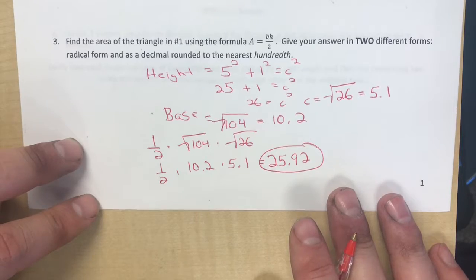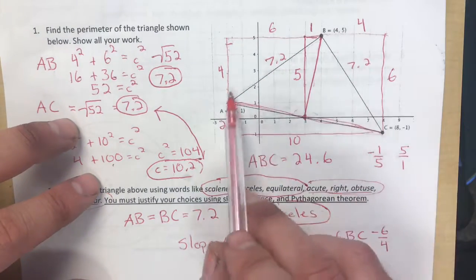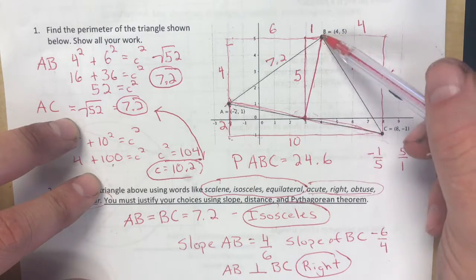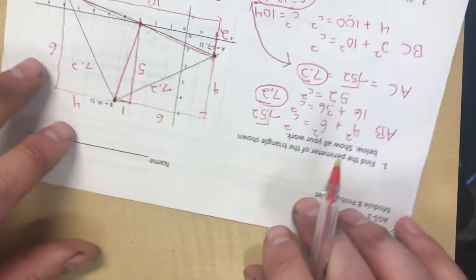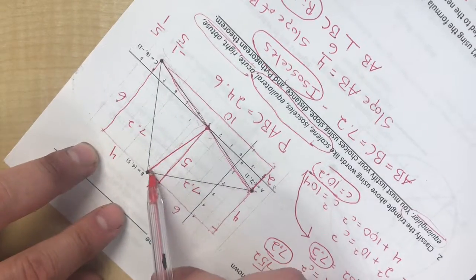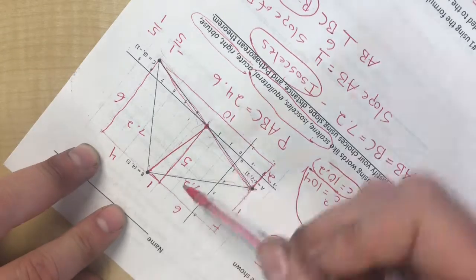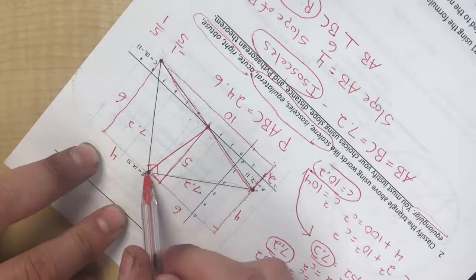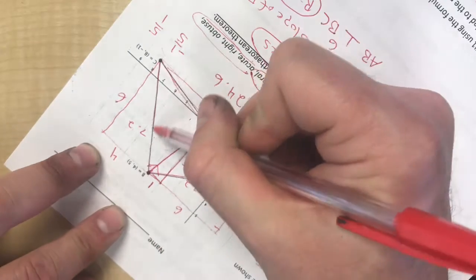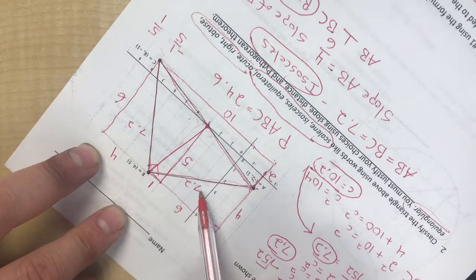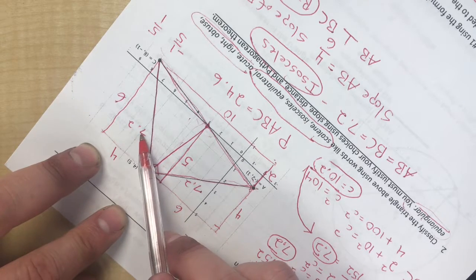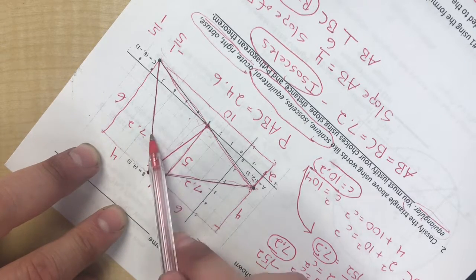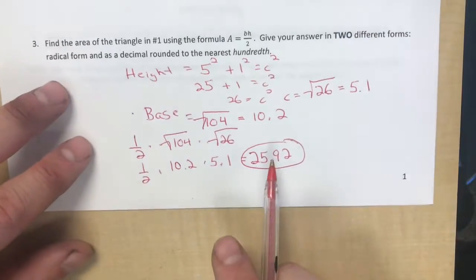But the easier way would have been, instead of making this the base and this the height, to turn the triangle on its side and make this the base. And we already know that this leaves at a 90-degree angle and goes all the way up to the height. So we could have gone this base times this height. We already know that these are 7.2 and 7.2. So you could have gone 1/2 times 7.2 times 7.2, and that will give you the same answer of 25.92.